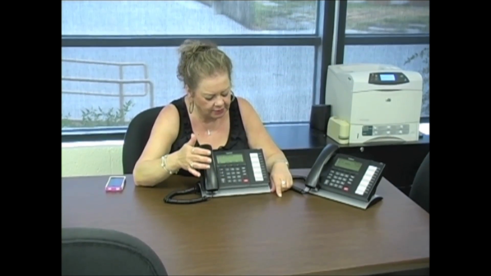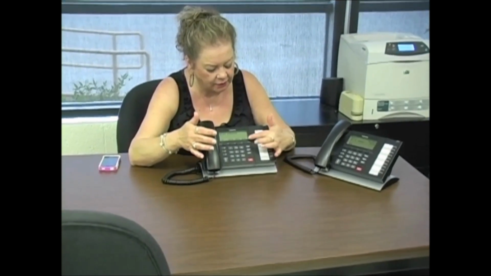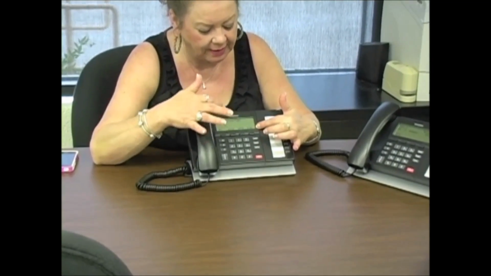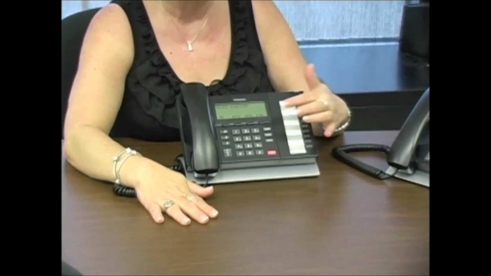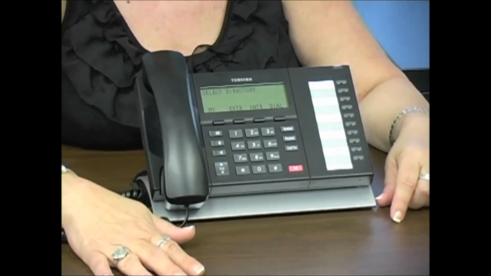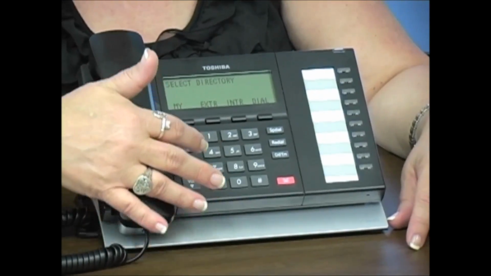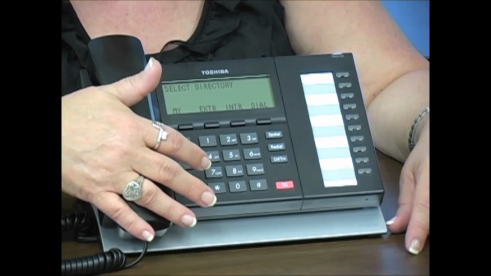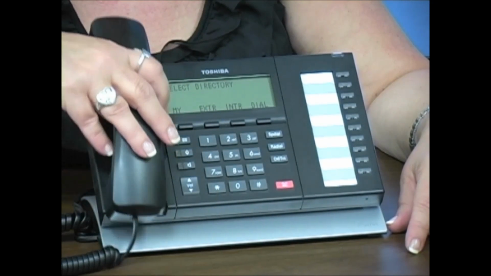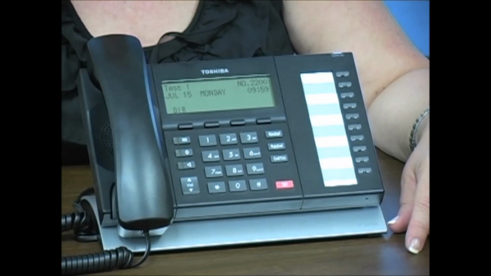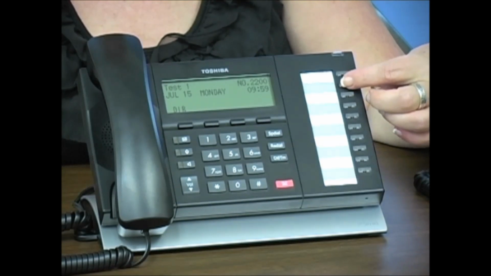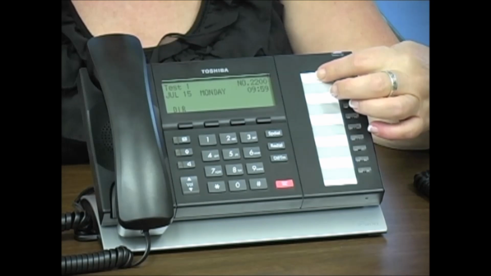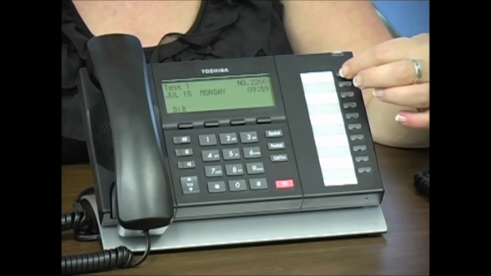And that's it. So once you select the name again, you're able to dial it just by pressing this button. And the directory works the same no matter which directory you selected. Questions? Nope.